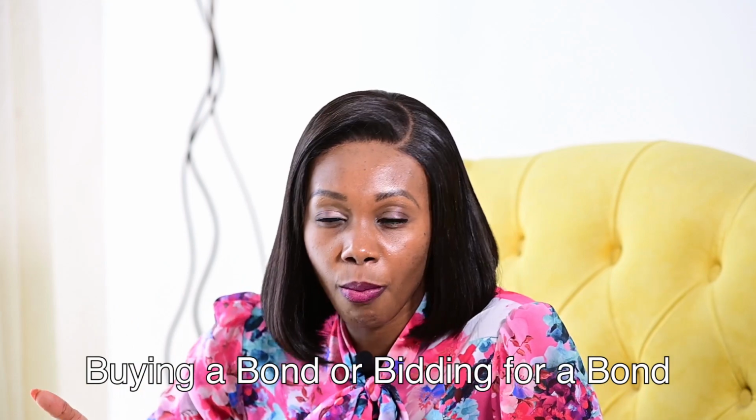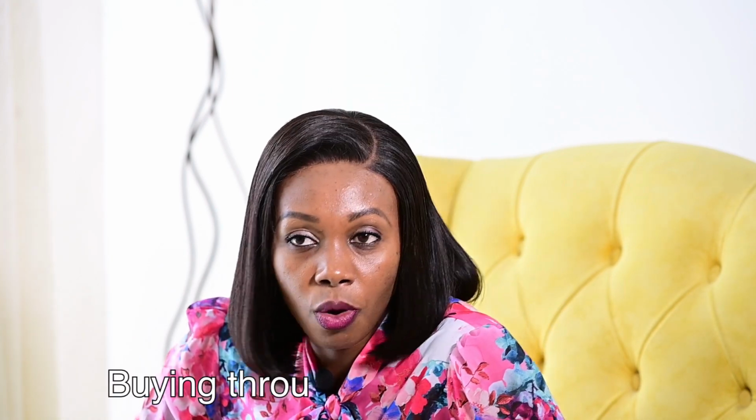So the other way of buying a bond, and when I say buying a bond, what I mean is placing a bid for a bond. I'm just trying to simplify it for you. Remember, it's an auction and we're placing bids, and then we wait for the auction results to see whether our bids went through, for the CBK to announce and confirm that yes, your bid has gone through and you've bought that bond. So the other way of buying a bond, apart from manually getting the forms, filling them and dropping them, is through your mobile.